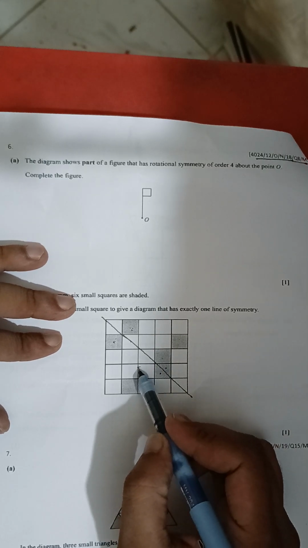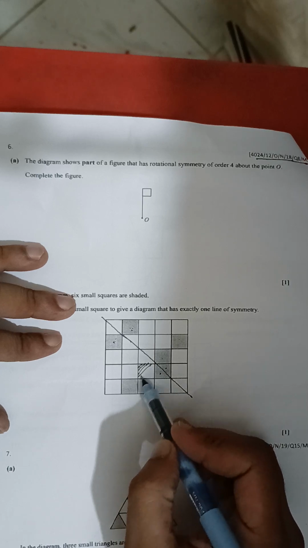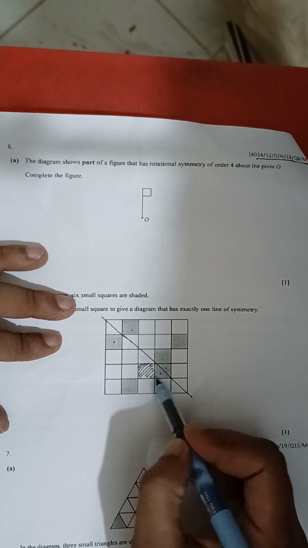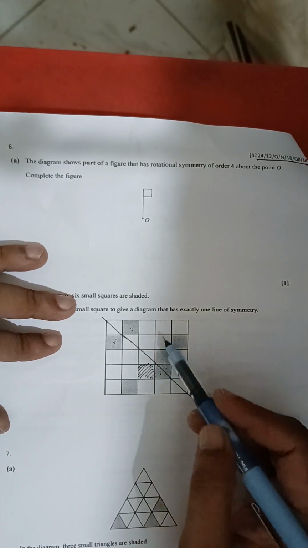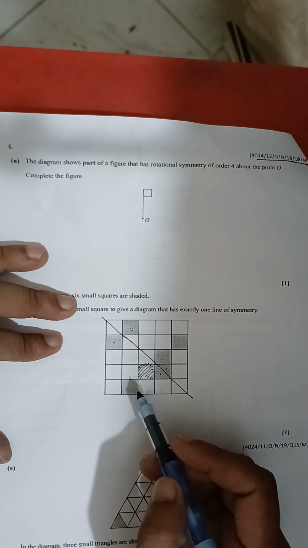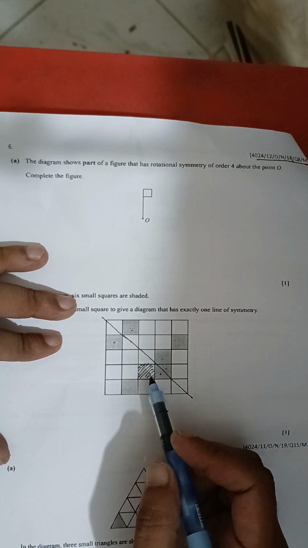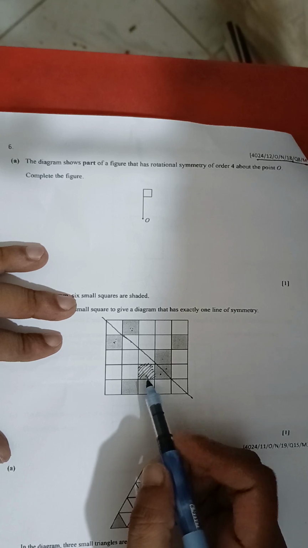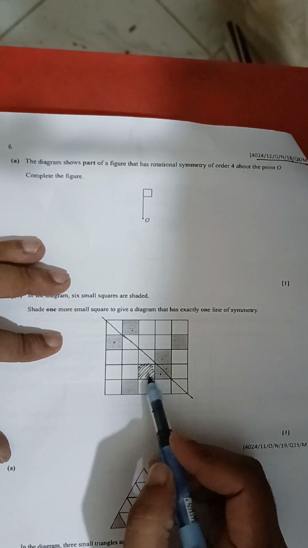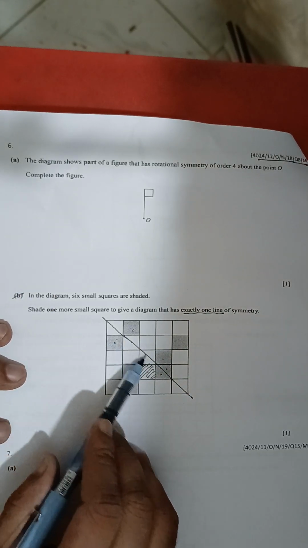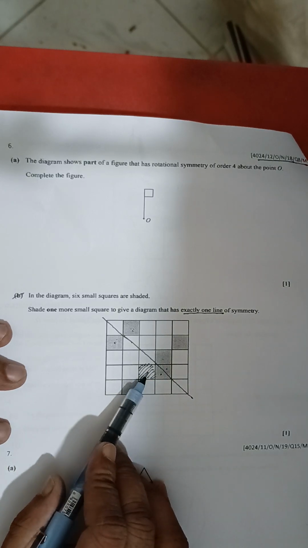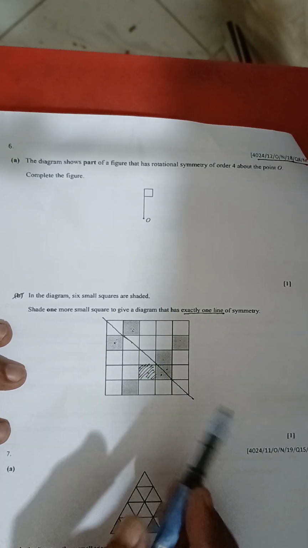If I shade this one, then both parts, I mean both sides, will be the same here. So I can say if I shade this square, then there will be exactly one line of symmetry. This is the line of symmetry. Okay, so I have to shade this one.